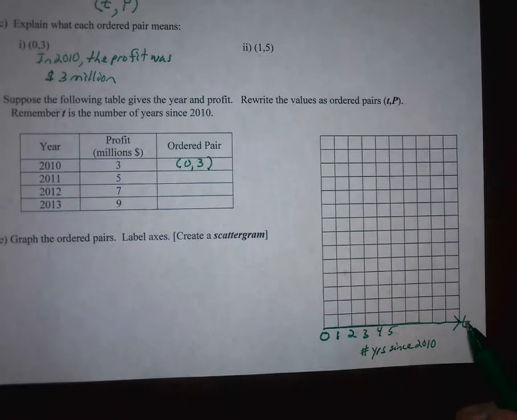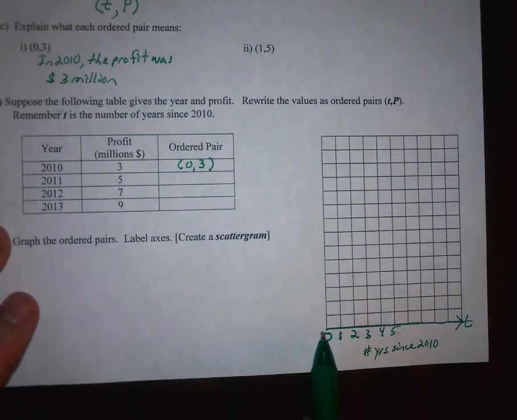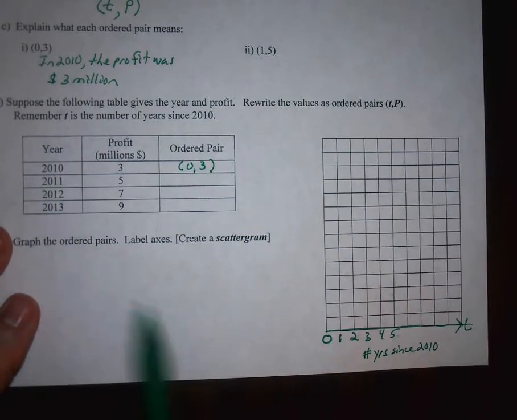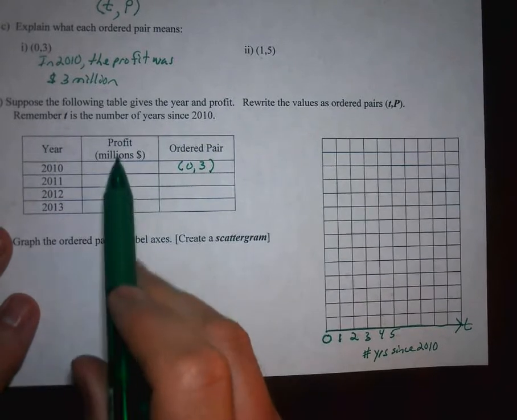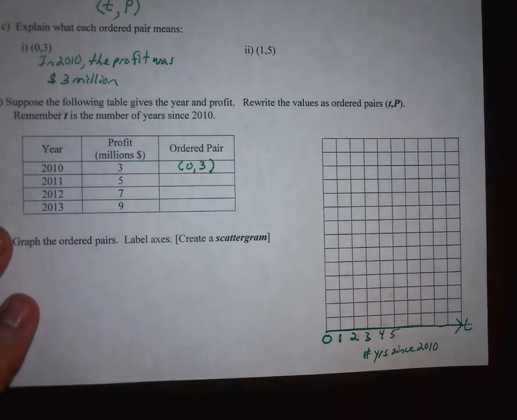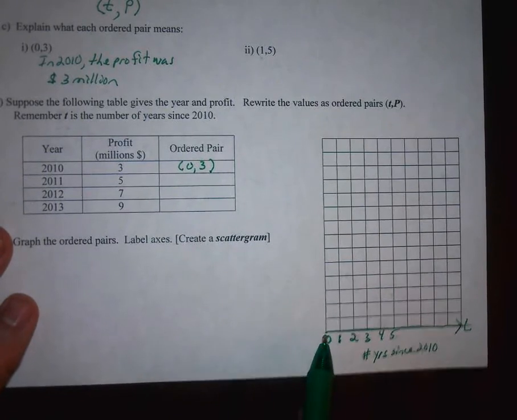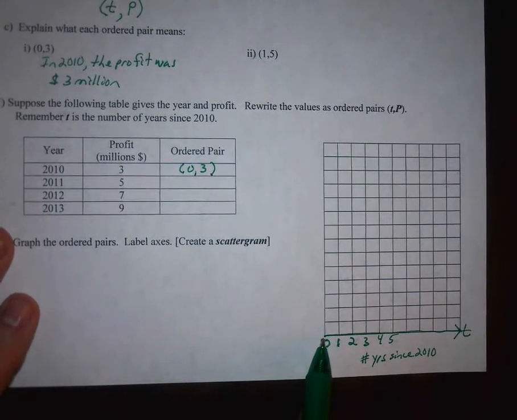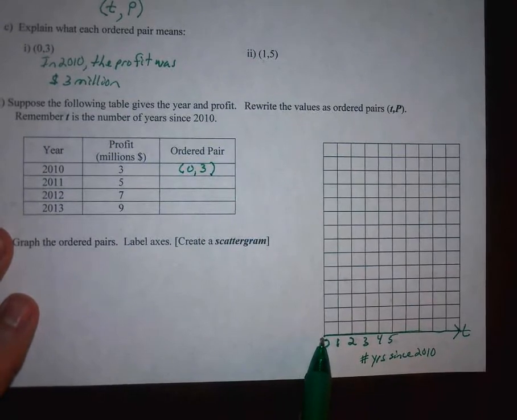And again, what you've got to be careful of is that 0 represents the year 2010. So you do not put the actual year down here, because they told you that T is the number of years since 2010. If you were to write the actual number 2010 down here, that would mean 2010 years since 2010, which would really mean the year 4020. And that is not what you want.